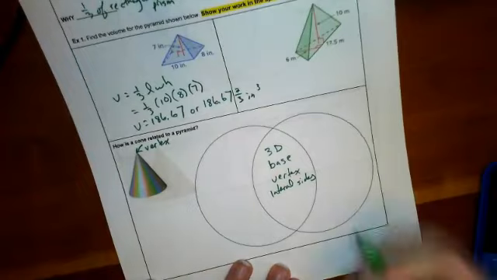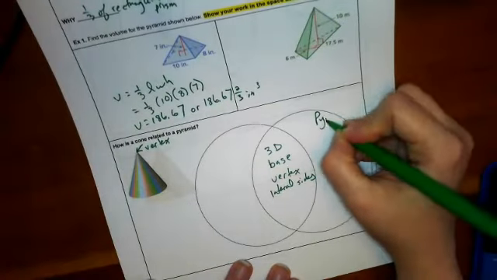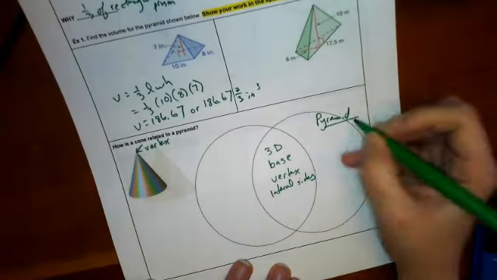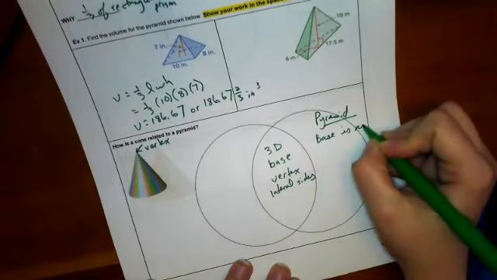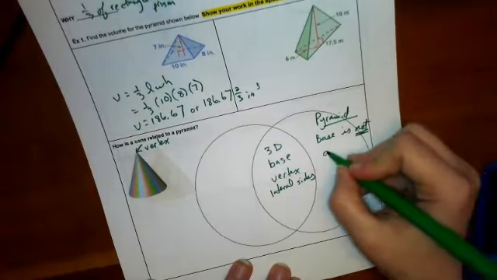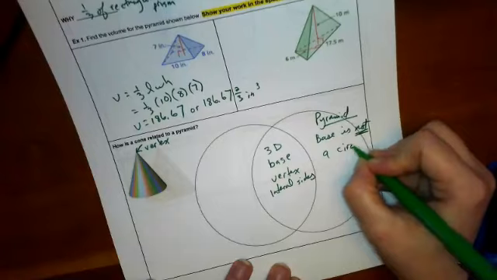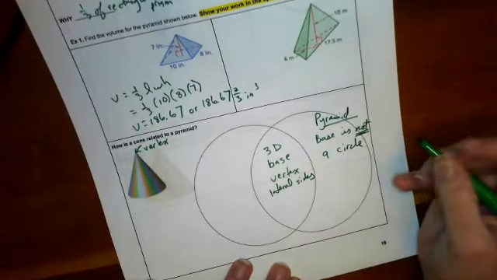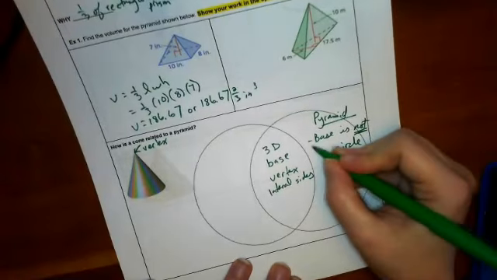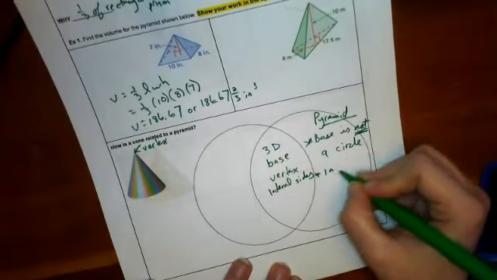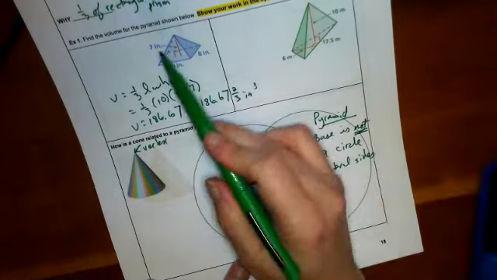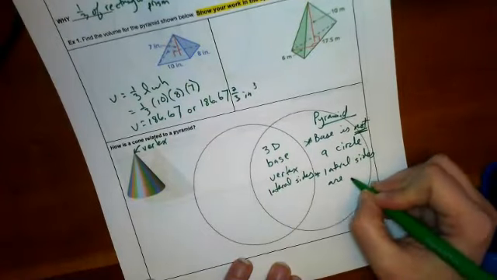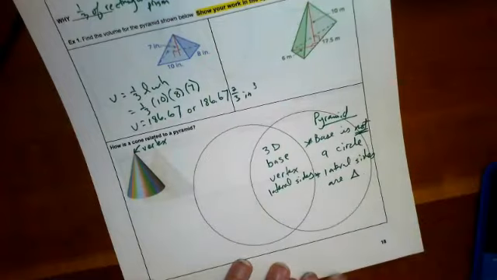But if we're talking about strictly a pyramid, the base is not a circle. That's one thing we're going to say. And the other is that the lateral sides are triangles. So that's a pyramid.